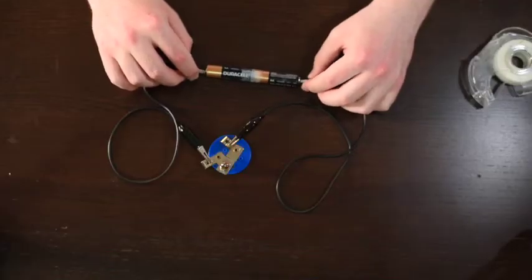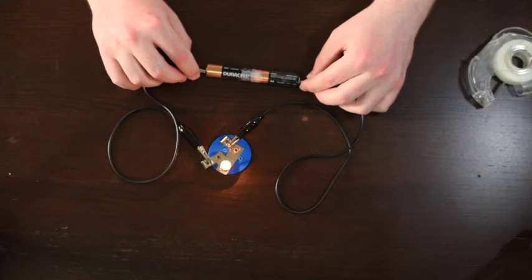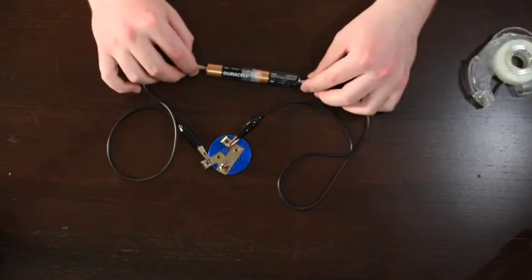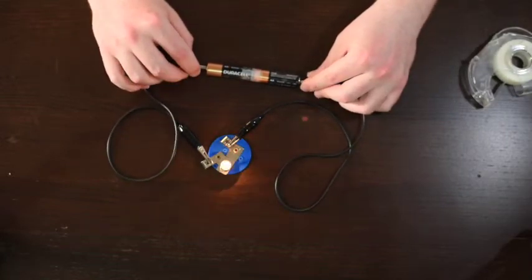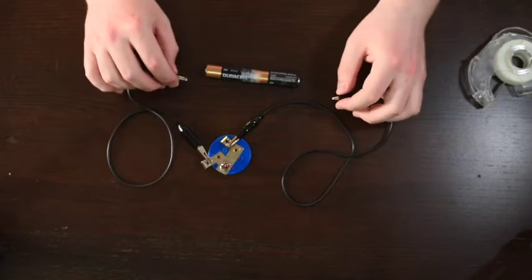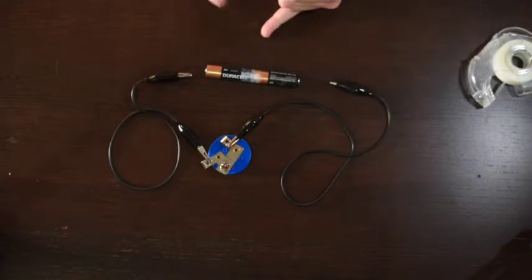I had to rewrap it for it to function. Here we go. Now it's functioning. Now it burns very brightly, in fact, because now you have 3 volts going into there. So if things do not go as planned, just check your connections.